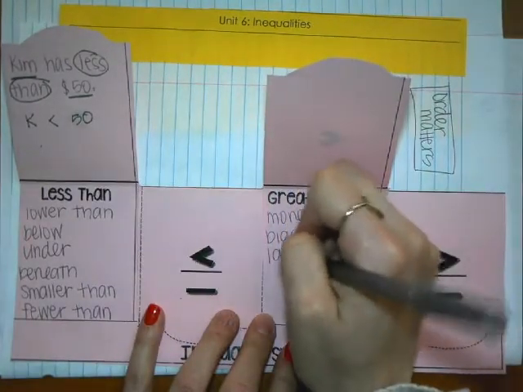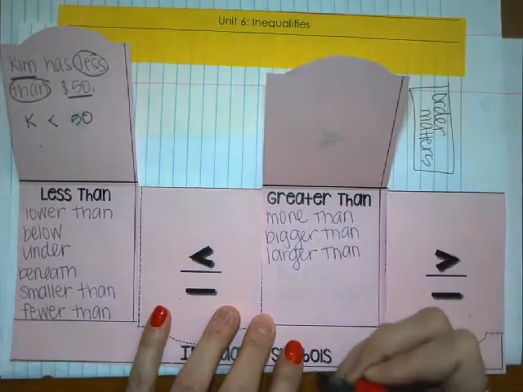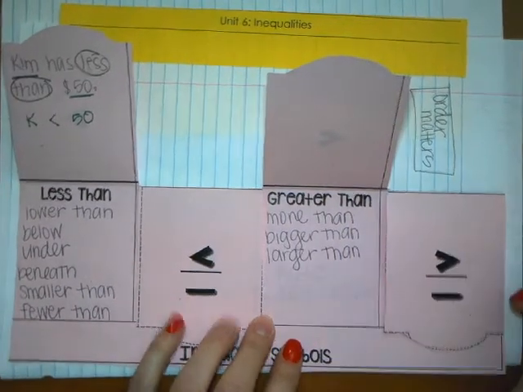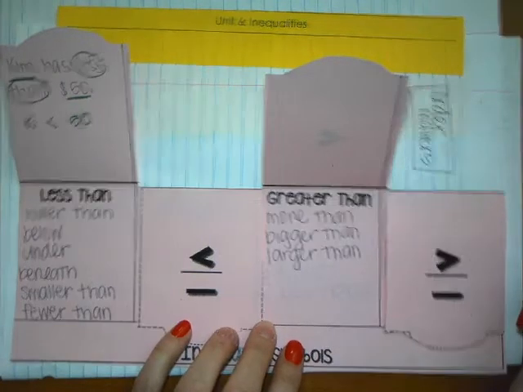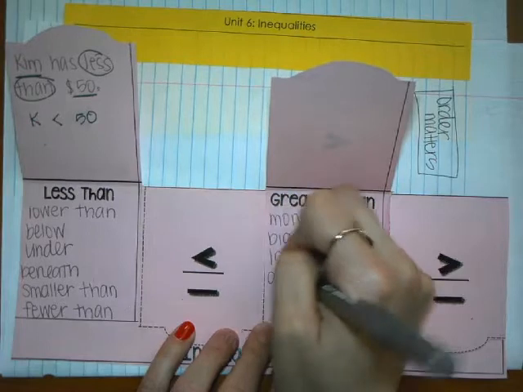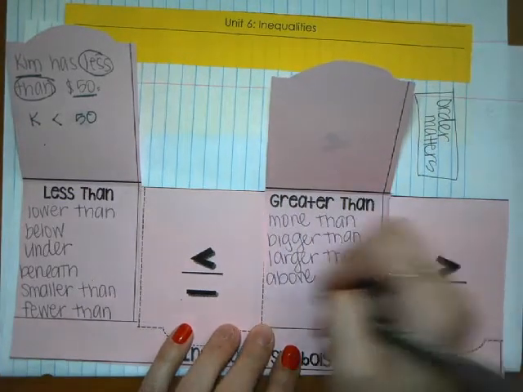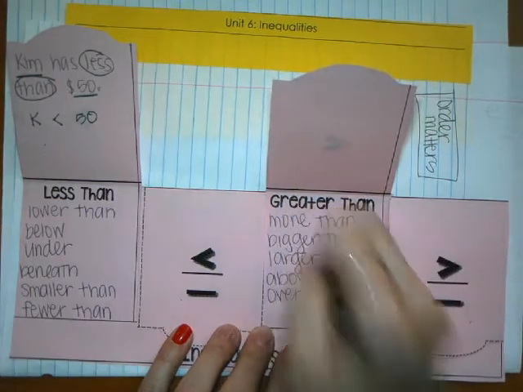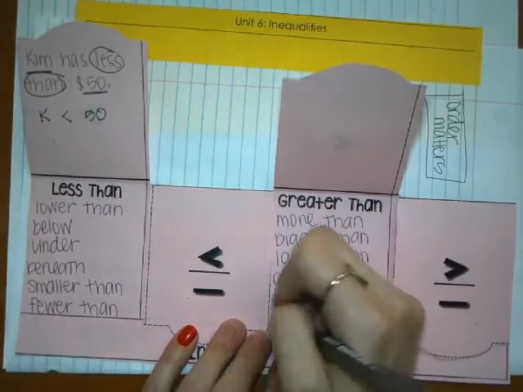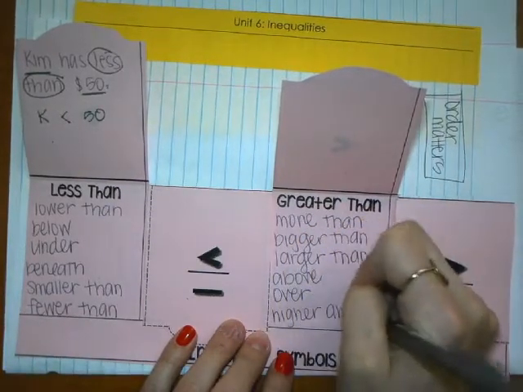Larger than. Ruby? Above. Nathan? Over. Anderson? Higher than. All right, we're going to leave our list at that.